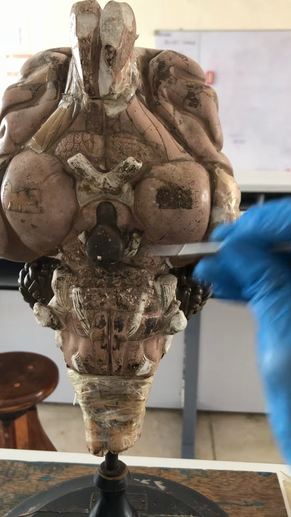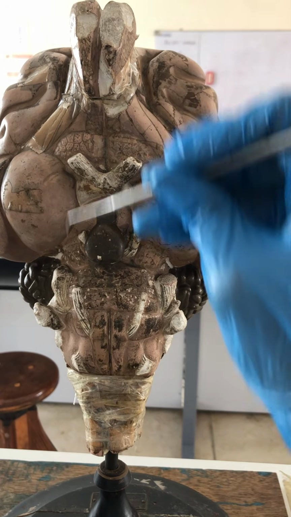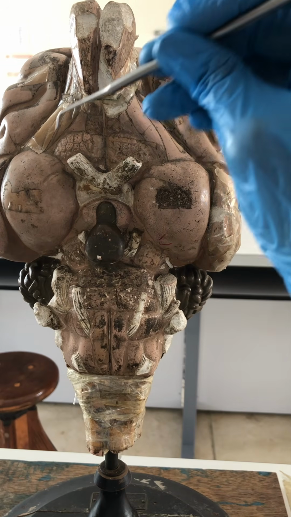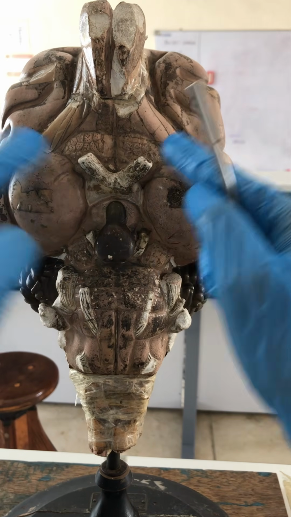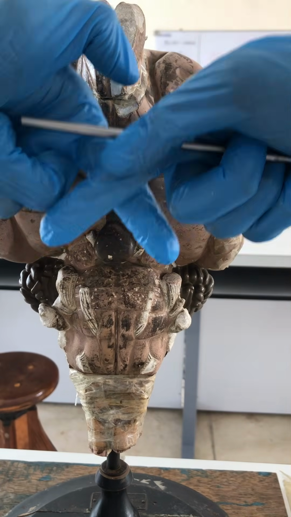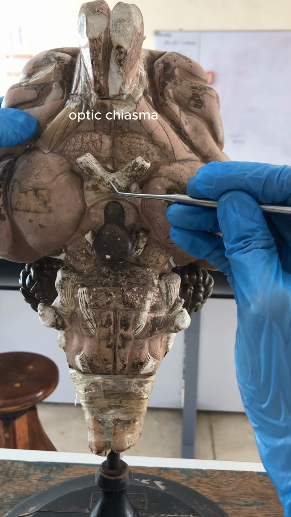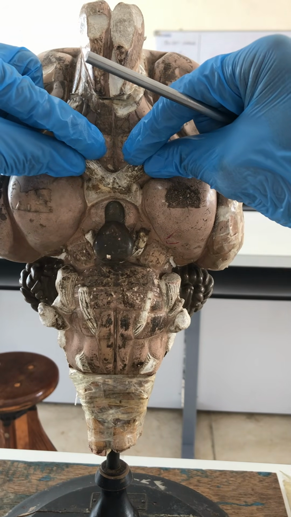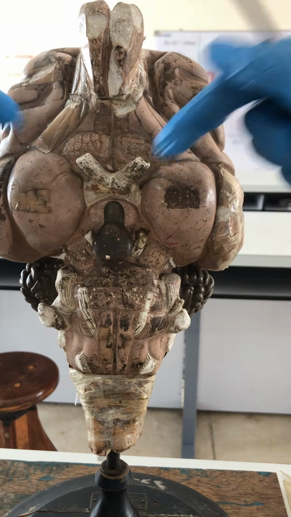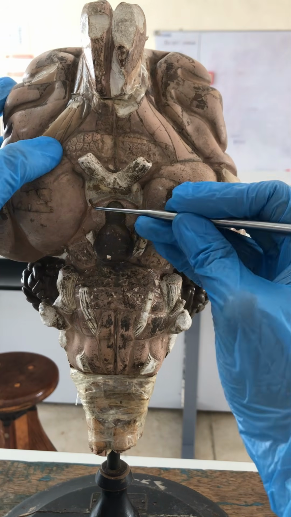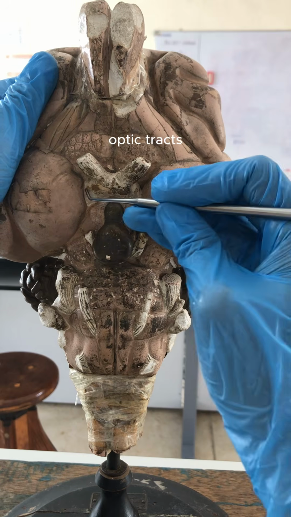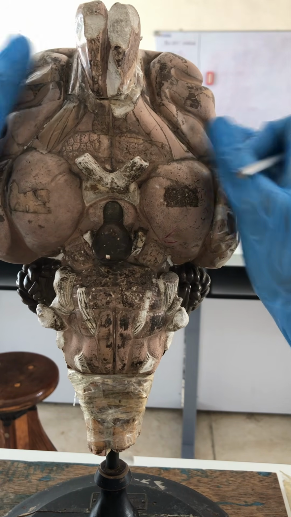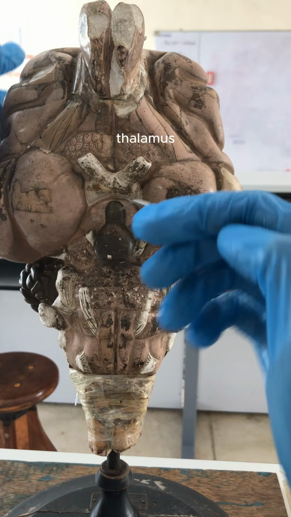And this region here, containing a bunch of structures, is the hypothalamus portion of the diencephalon. So this white stuff here that is forming an X would be the optic chiasma, which is the point of decussation or crossing of the two optic nerves coming from the eyes. And then once they've crossed the optic chiasma, they become the optic tracts. The optic tracts actually are connected to the thalamus, more dorsal to the hypothalamus.